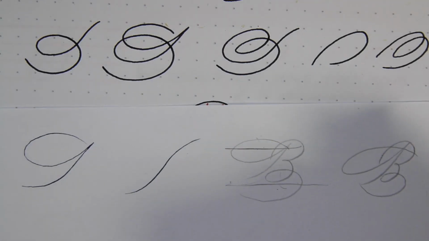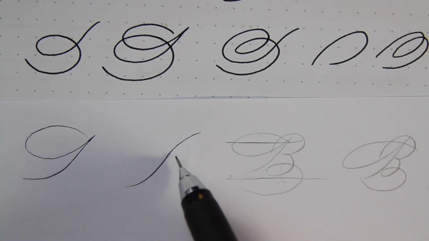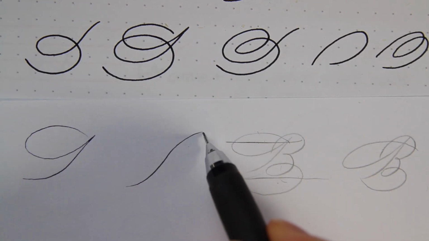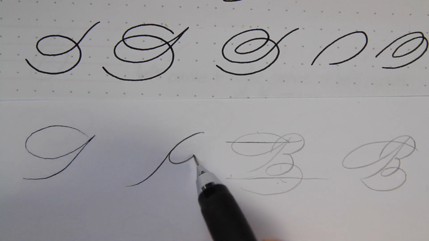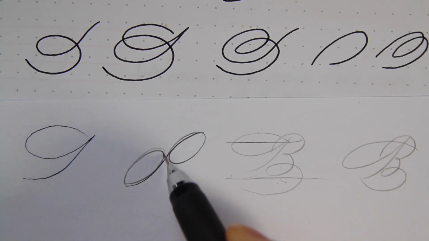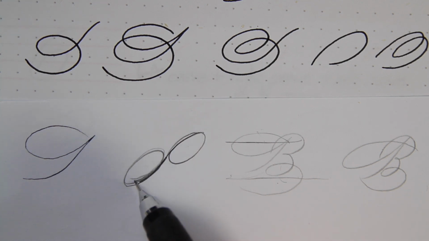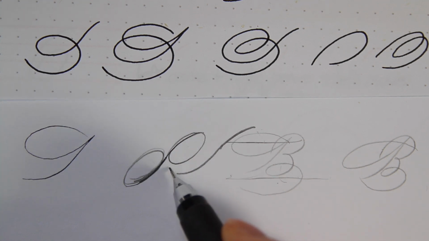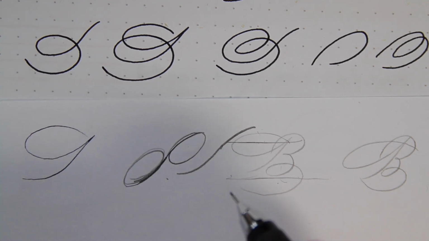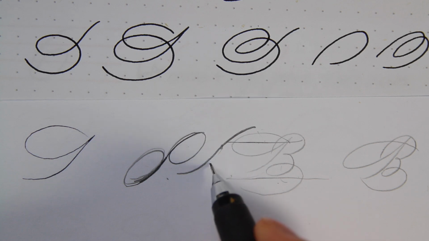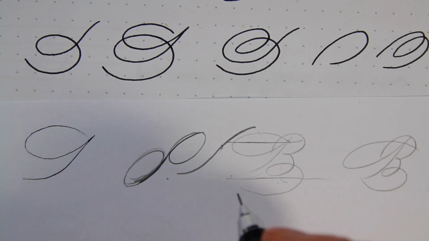When we execute the capital stem compound curve, think to yourself that this is your left curve, this is your right curve. So left curve, right curve. That's the compound stem. For many of you who have already started shading your letters before this course, it will be very tempting to start adding pressure, and I urge you to not do so.